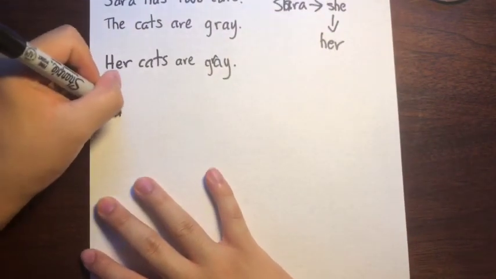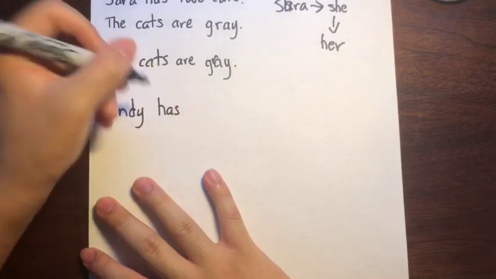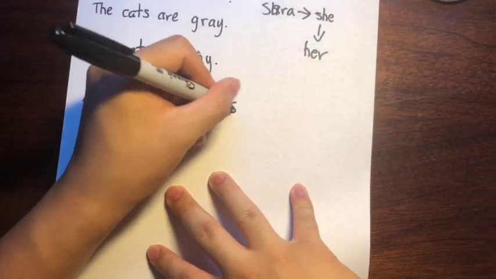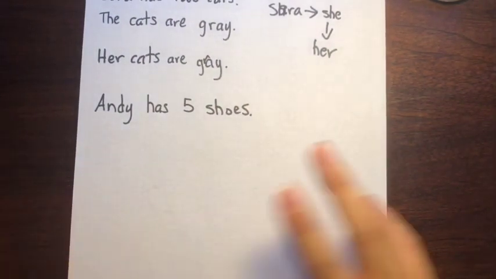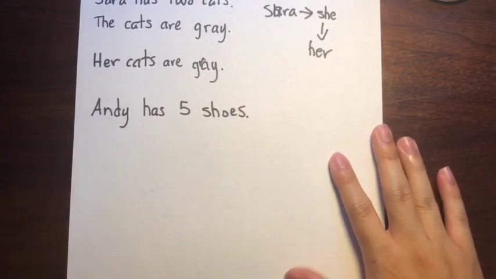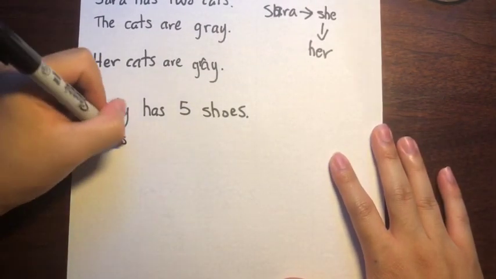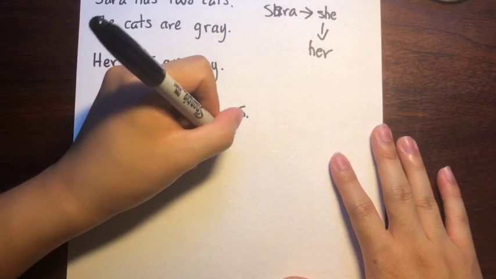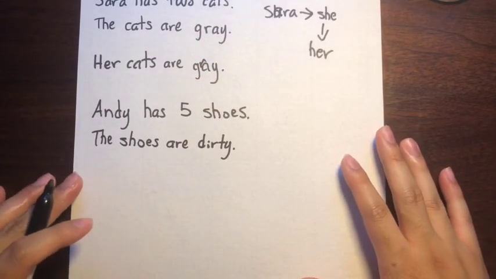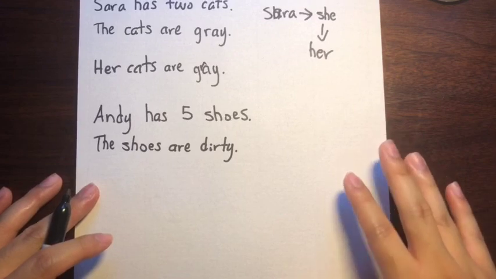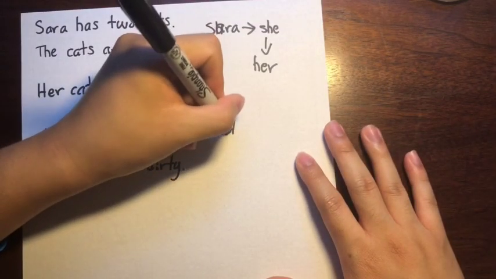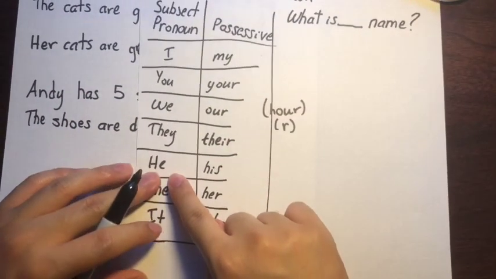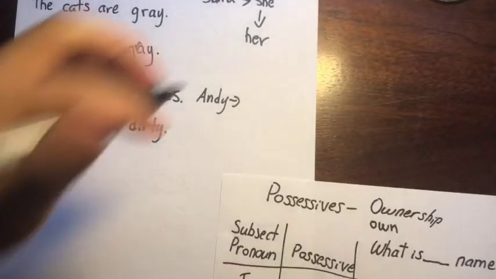Or Andy has 5 shoes. I don't know why. Maybe he lost a shoe. The shoes are dirty. Andy has 5 shoes. The shoes are dirty. So Andy is a boy, so we use he. The possessive for he is his.